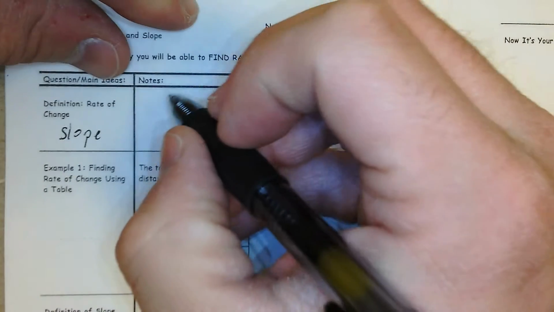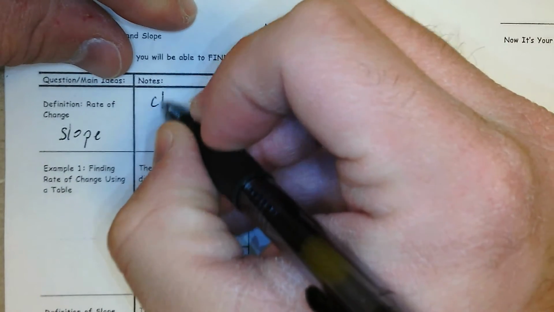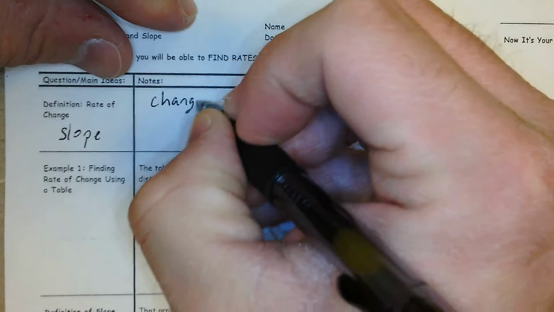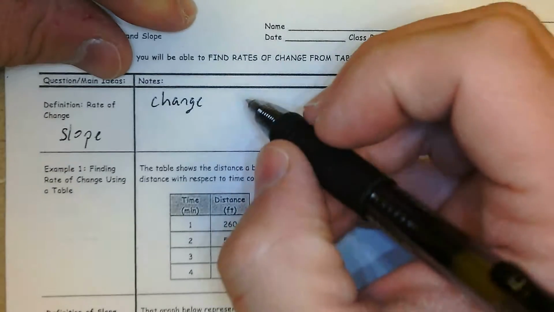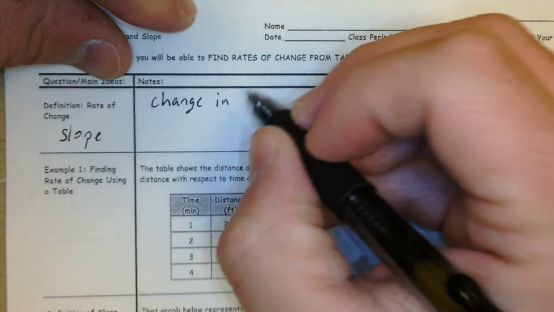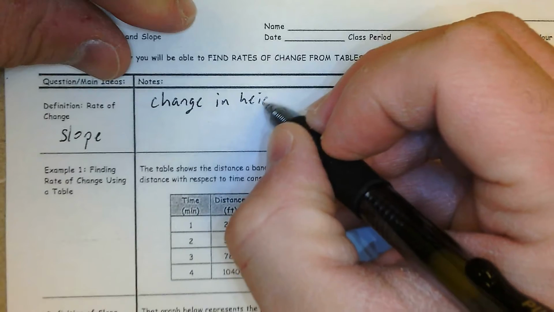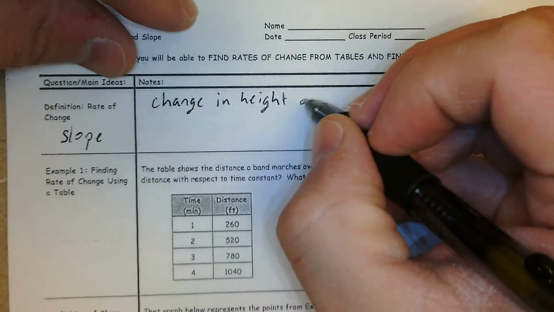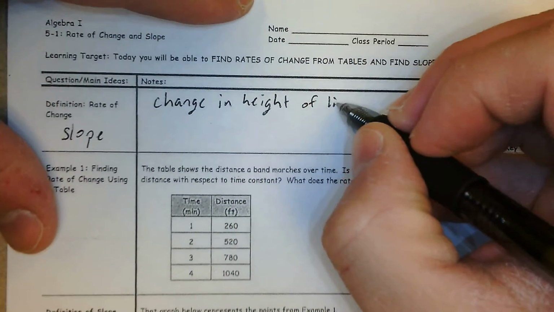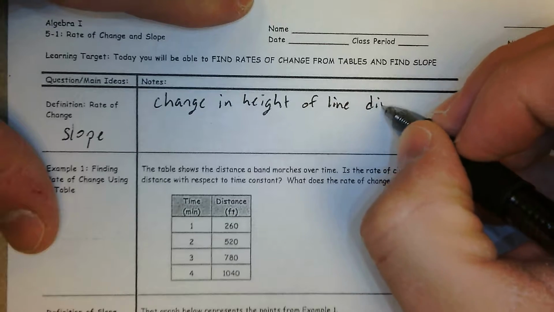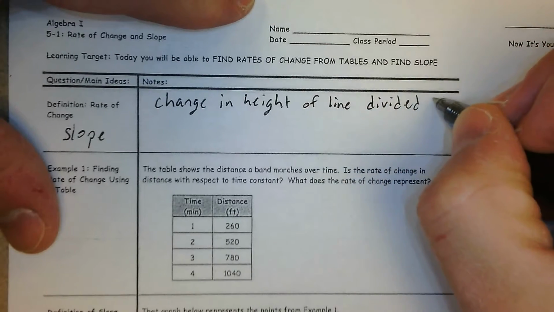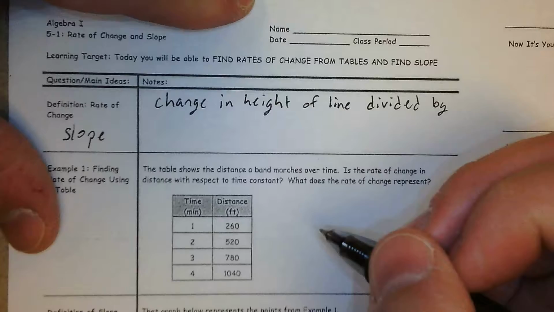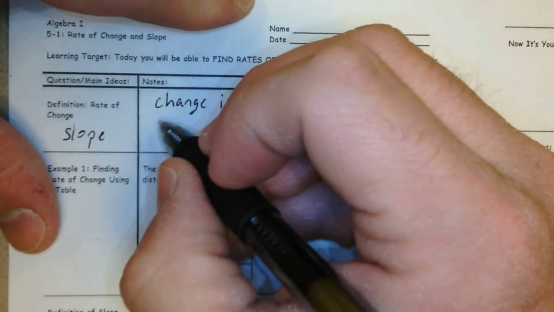Well, the definition of that is the change in the height of a line divided by the change in the horizontal distance.